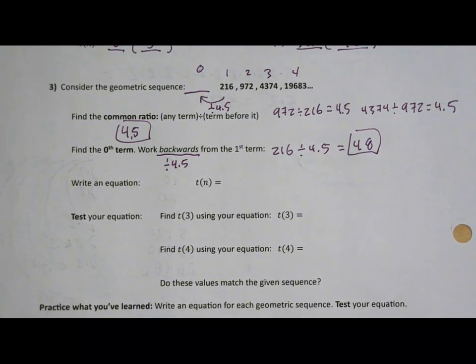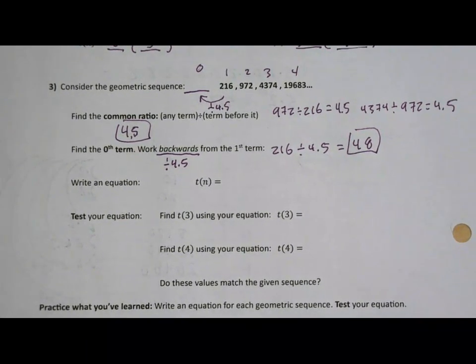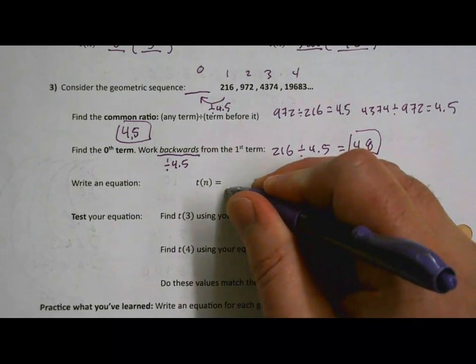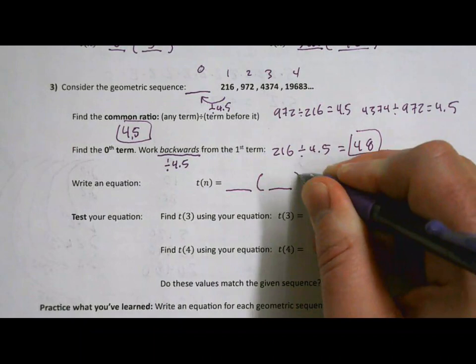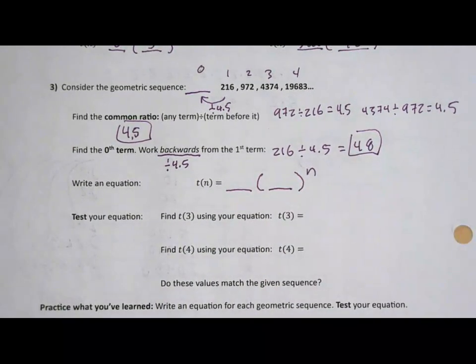All right, you now have everything you need to write the equation, so go ahead. All you need to do is get those 2 numbers in the correct spot. You've got some notes up top to remind you which number goes where. Can you get that 4.5 and the 48 in the right place? This will be the part that's really easy to flip these around.